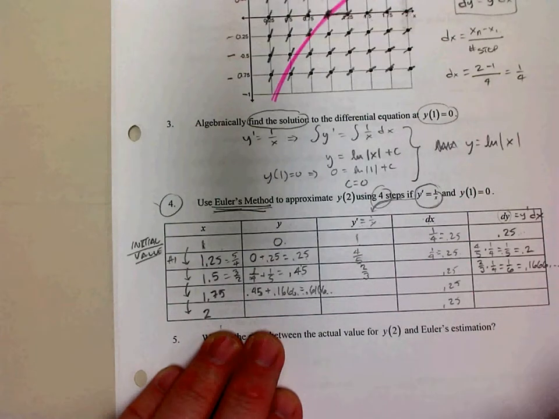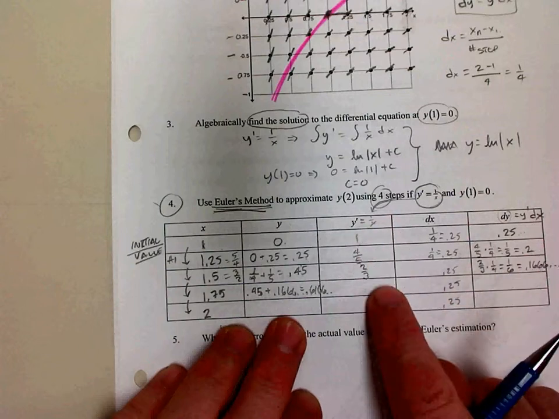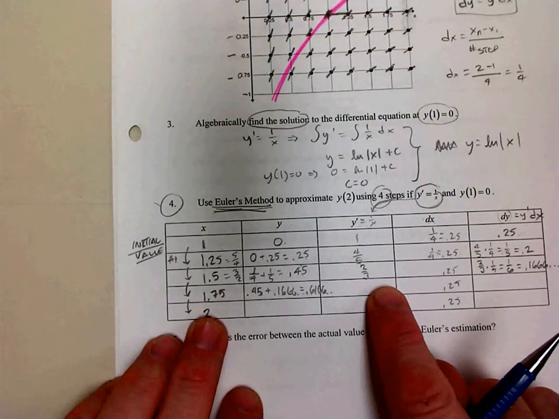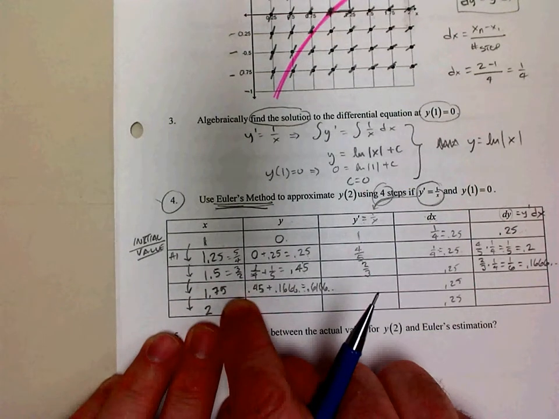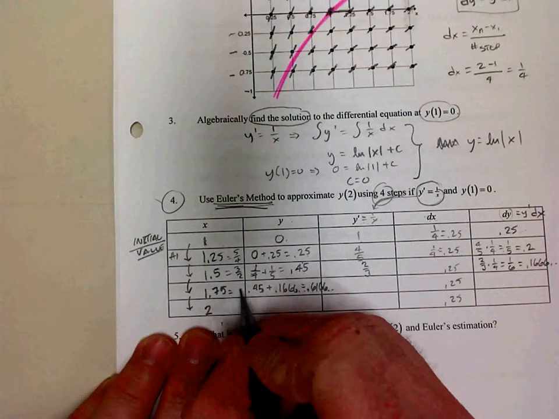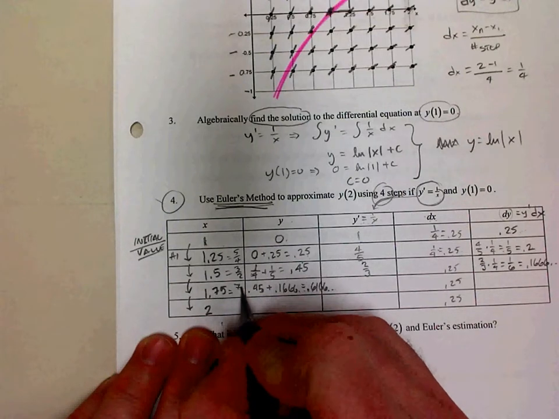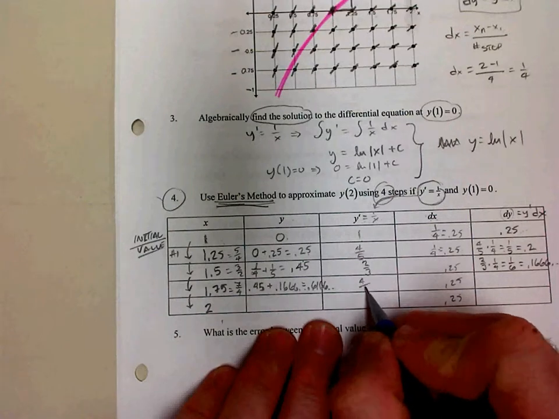And that's our new y value. Y prime is going to be the reciprocal of this. 1.75 or 1 3/4 can be written as 7/4. The reciprocal of that will give us 4/7.